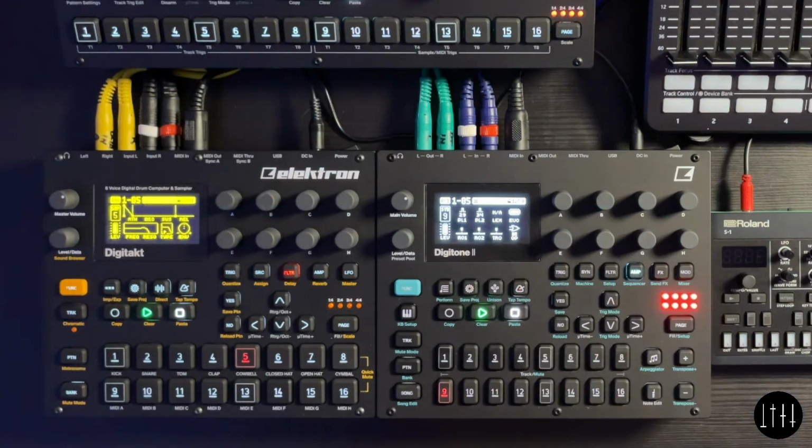That's what I was searching for. Remember, you have to play some trigs and then start the Euclidean generator.